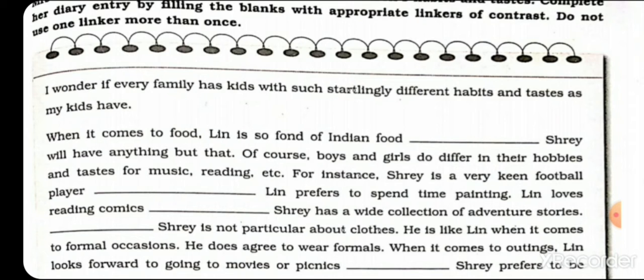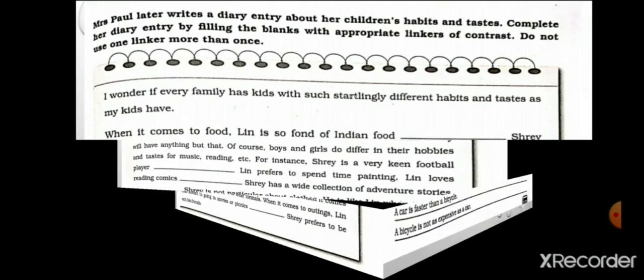However, Shreya is not particular about clothes. Okay? He is like Lynn. When it comes to formal occasions, he doesn't agree to wear formals. And when it comes to outings, Lynn looks forward to going to movies or picnics, though Shrey prefers to be with his friends. Like this, students try to complete this worksheet. Okay, use linkers of contrast and complete this worksheet.